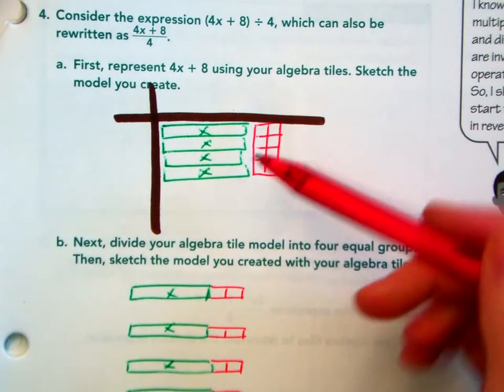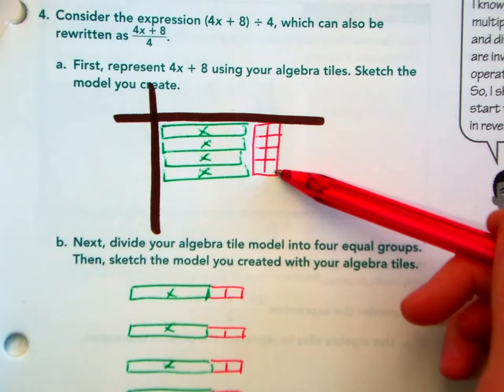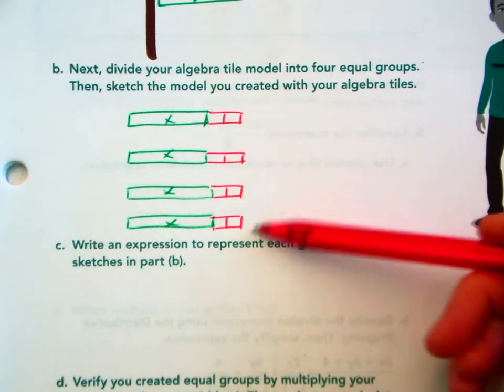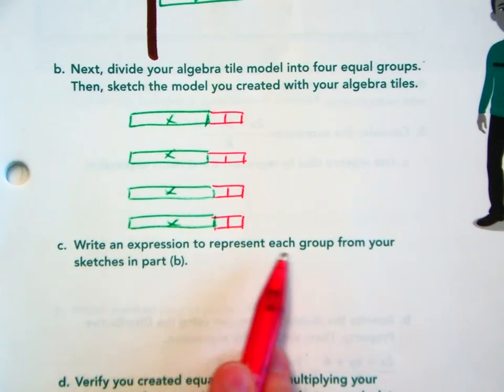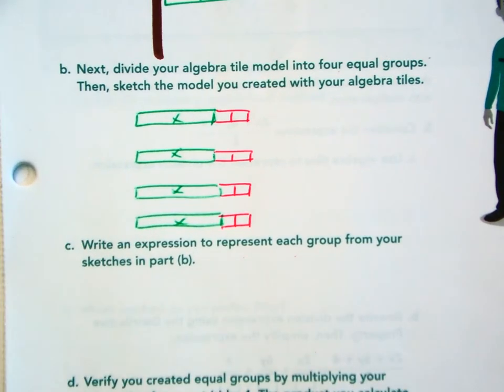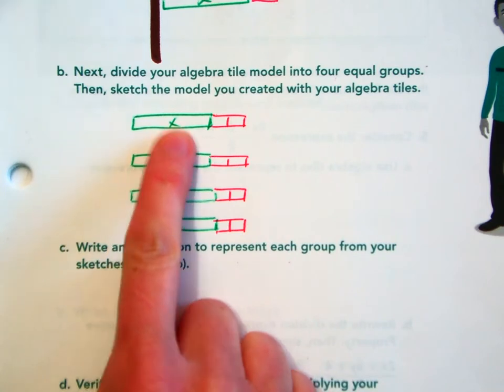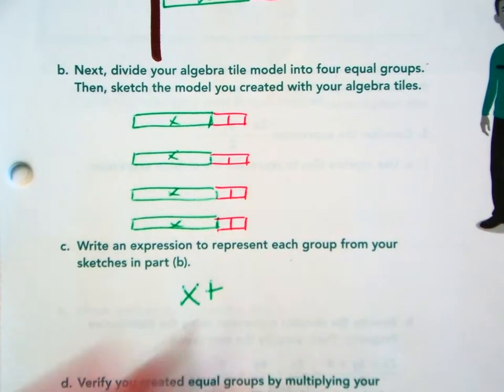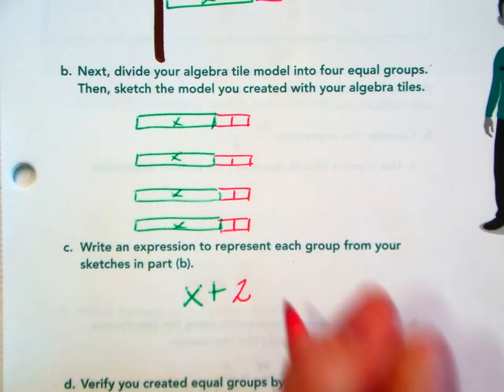I'm going to zoom in on this so you can get a really good look at these pictures. All right, so this represented the 4x plus 8. Then they told us to cut it up into 4 equal groups, 1, 2, 3, 4. Write an expression to represent each group from your sketches in Part B. Well, if one group is this, the expression is x plus 2.